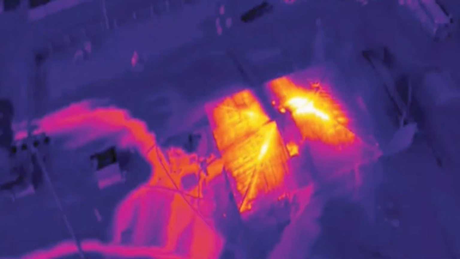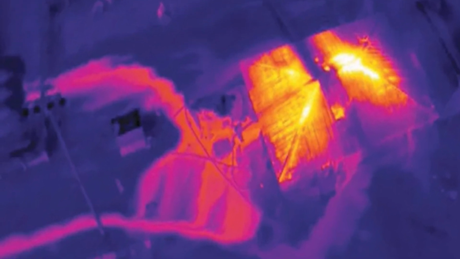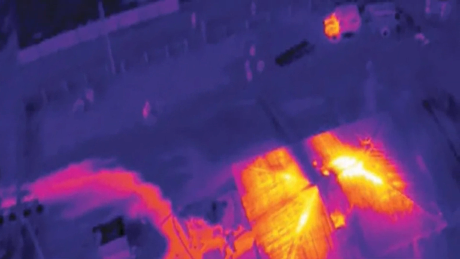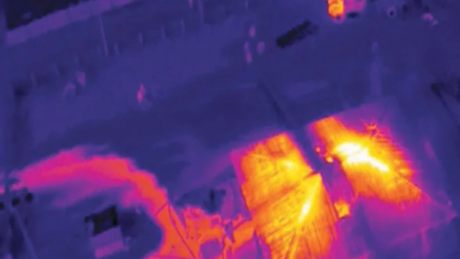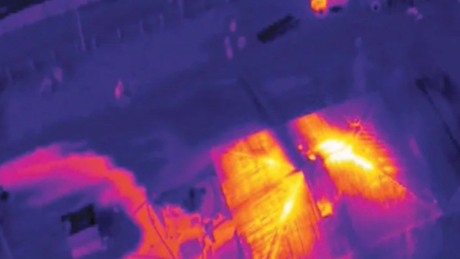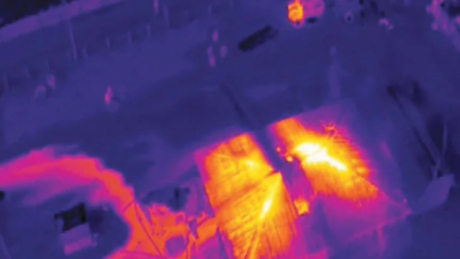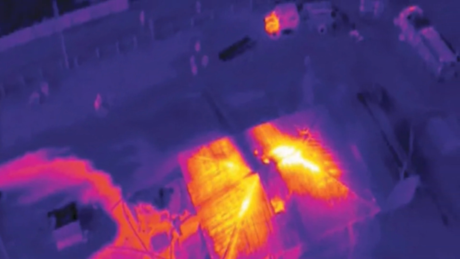A very common one, and I'll post some instances of this working successfully, is in firefighting. When the firefighters respond to the fire, they'll put up a drone with a thermal camera and use it to read hot spots to see if they can go in, and where would be the best place to go in, these sorts of things.